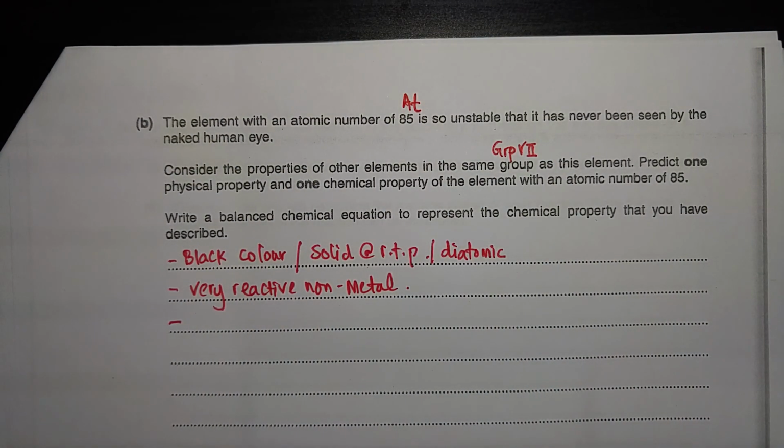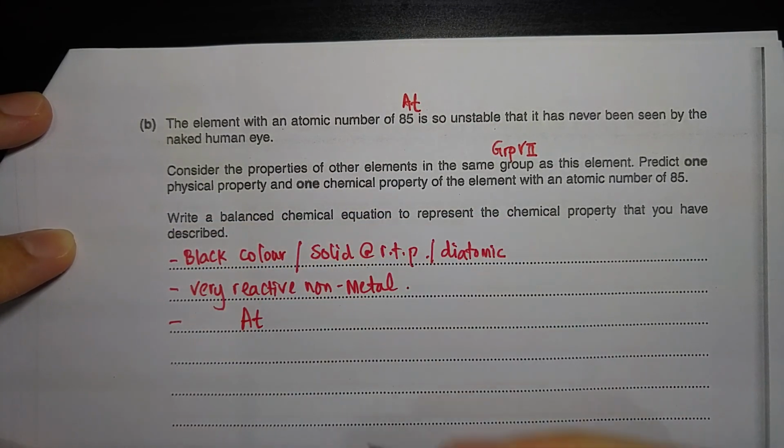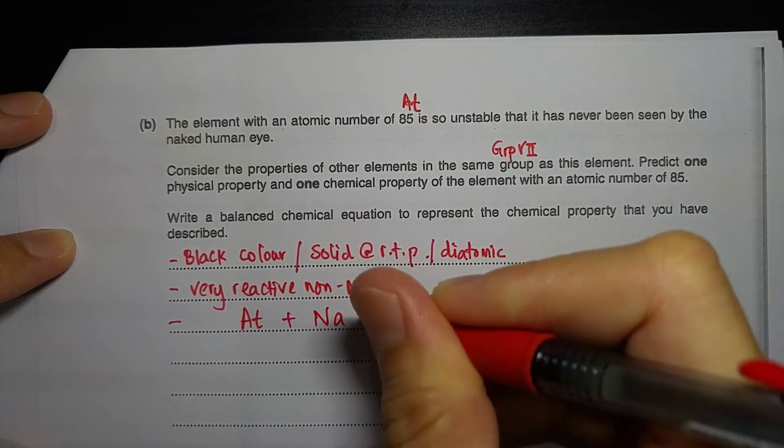So you can actually write down the chemical equation. Okay, At plus Na, right?